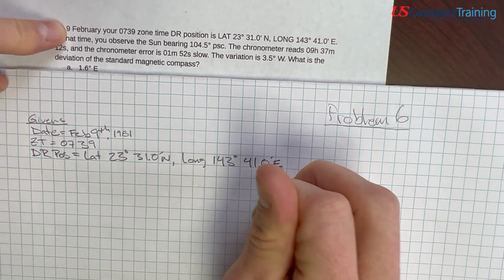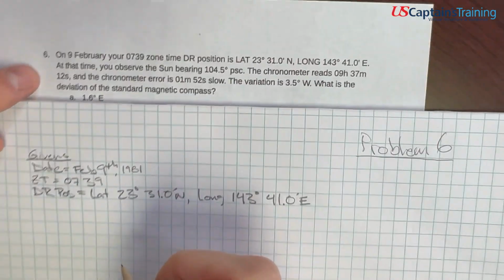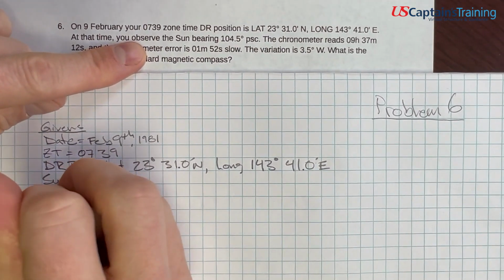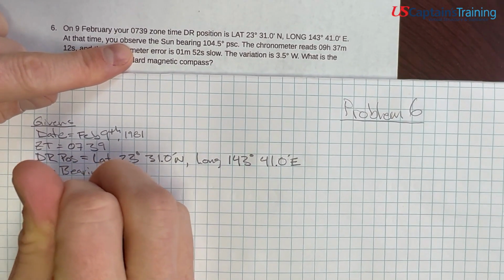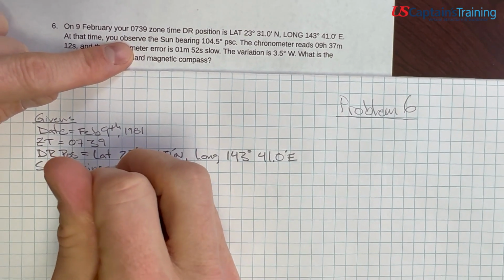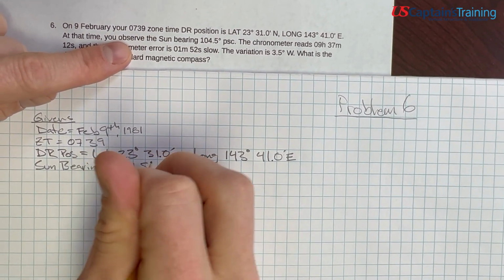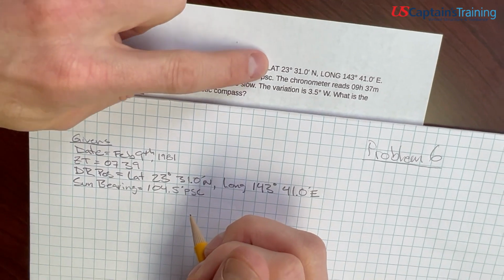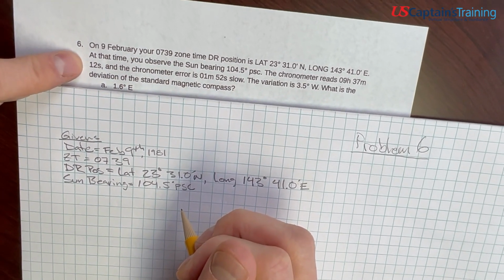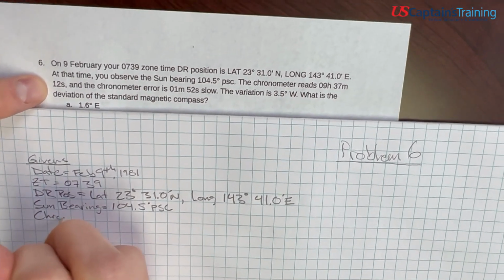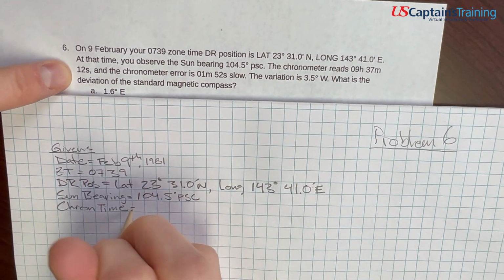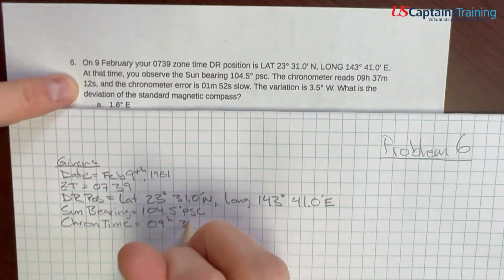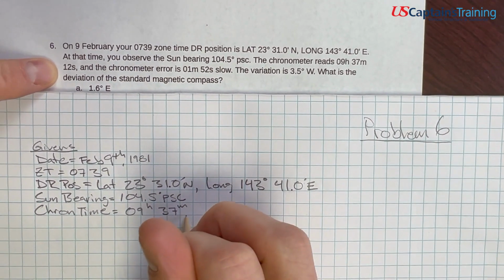And now it gives us, at that time you observe the sun's bearing. So the sun bearing is equal to 104.5 degrees PSC. And the chronometer reads 9:37:12. So the chron time is equal to 9 hours 37 minutes and 12 seconds.